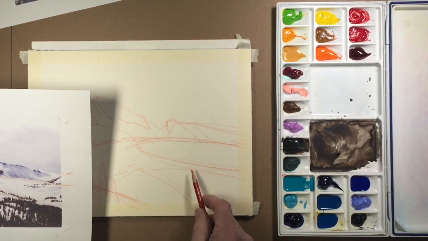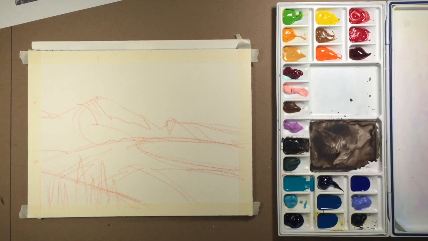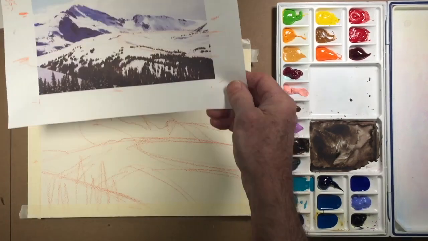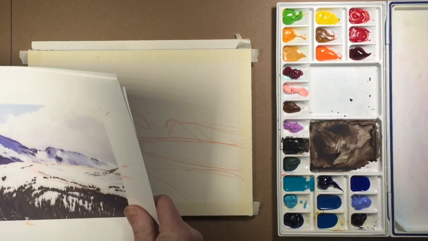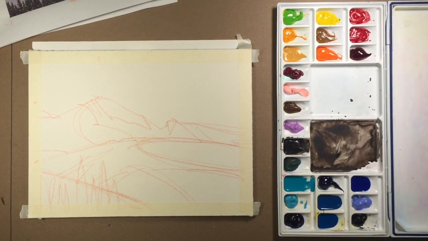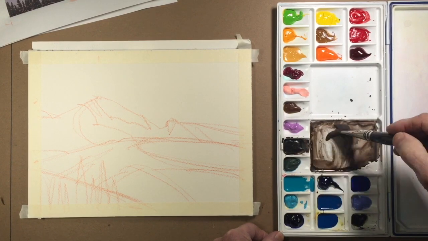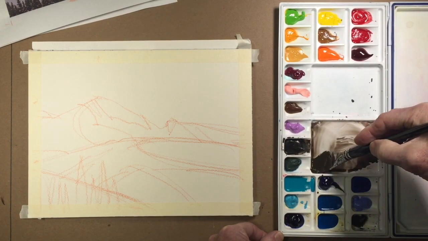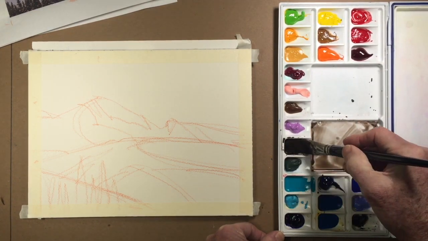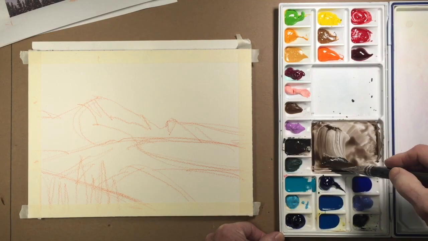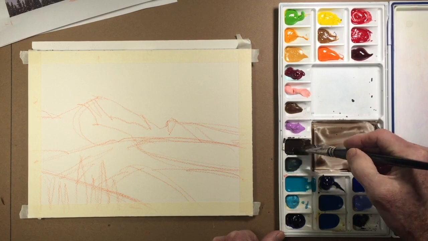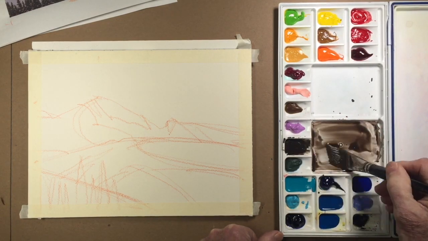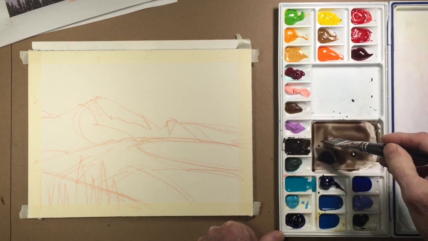Yes? Yep. Okay. So now what do I do? I'm going to use this as my reference. And I don't know where I got this color, but it's kind of a cool color. This is kind of my Nathan Fowkes palette. It's a neutral. It's very warm. It could be sepia. I have no idea. Anyway, it's a very warm neutral.